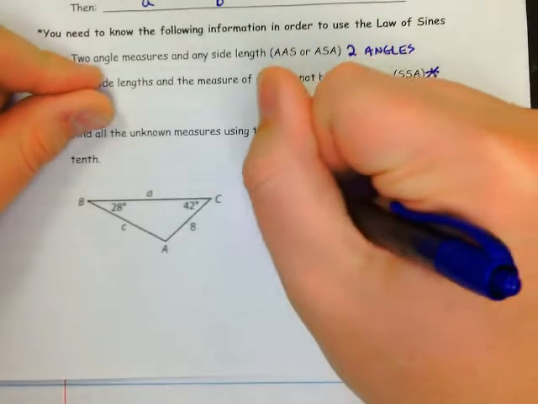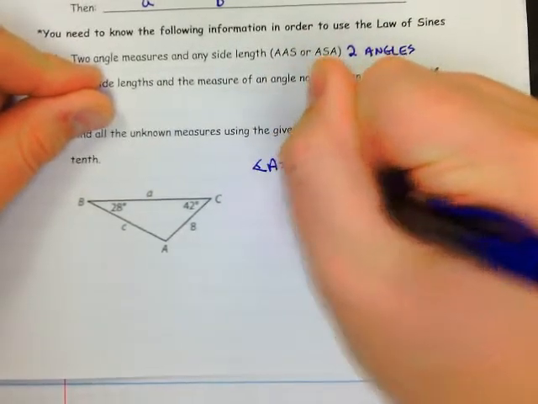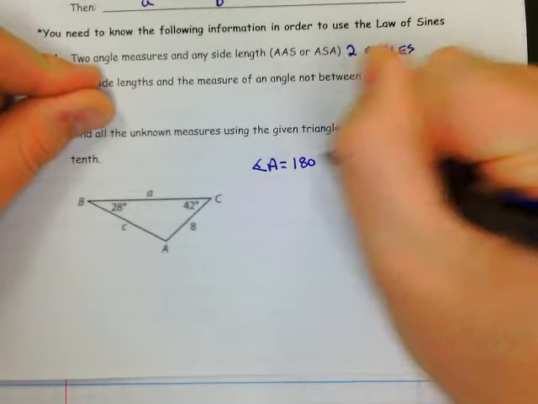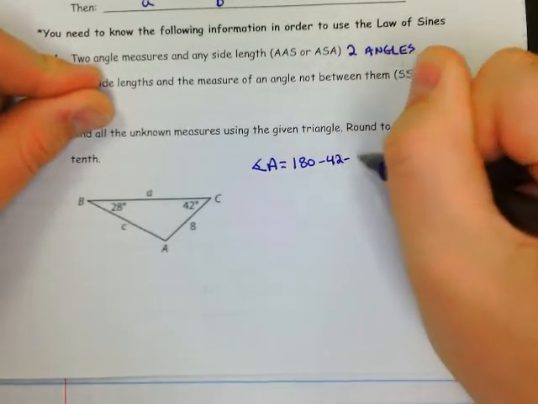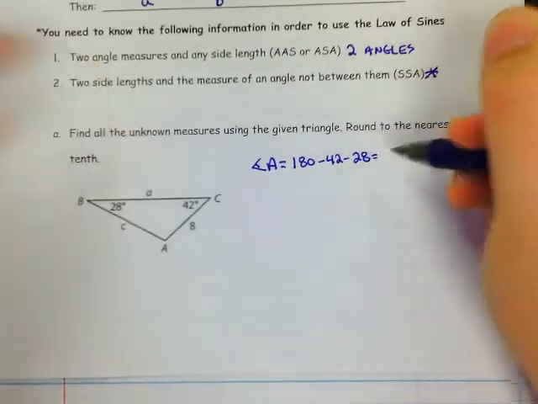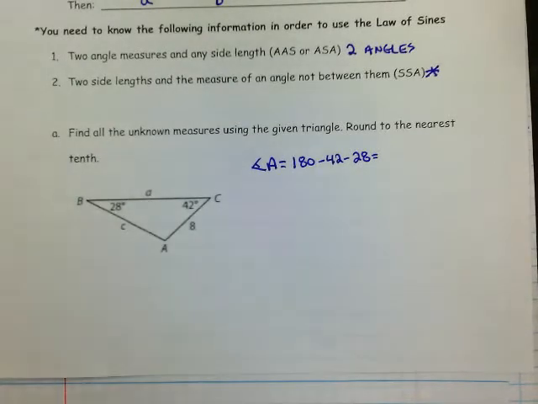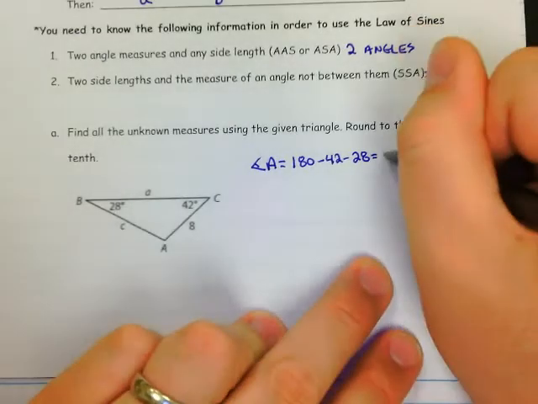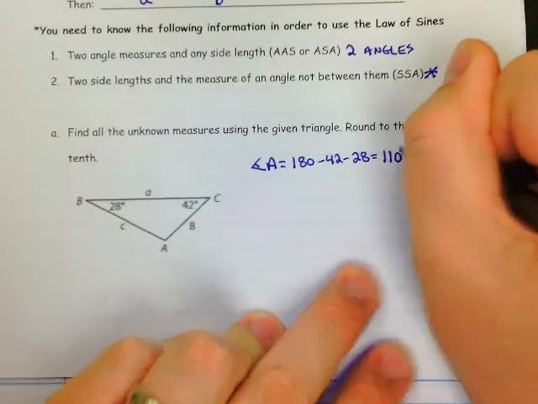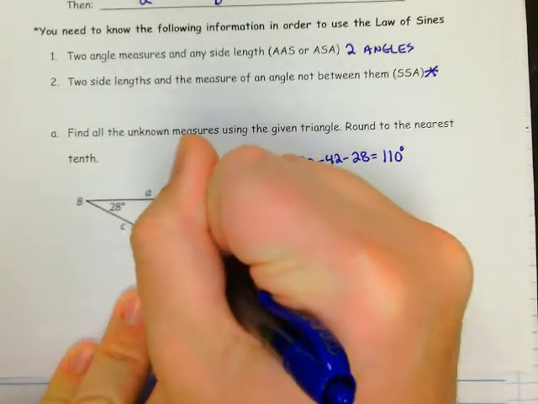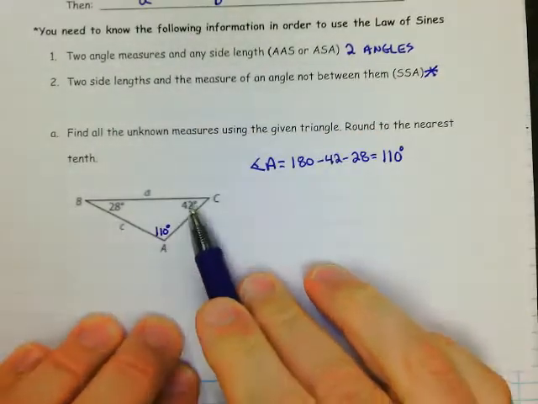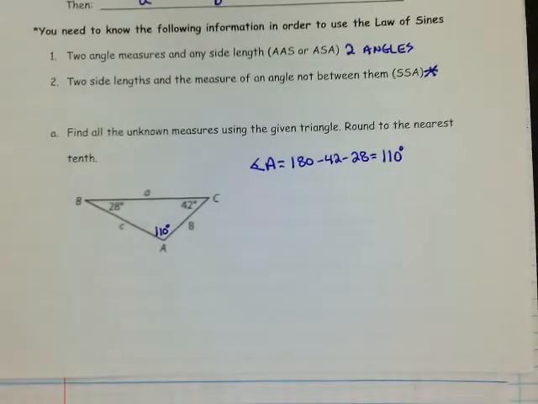So to find angle A, I'm going to say it's 180 minus 42 minus 28. And I'll get my handy-dandy calculator out right here. Do 180 minus 42 minus 28. And we come to find out that angle A is 110 degrees. So I've got a 110 degree, 42, and 28 degree triangle.